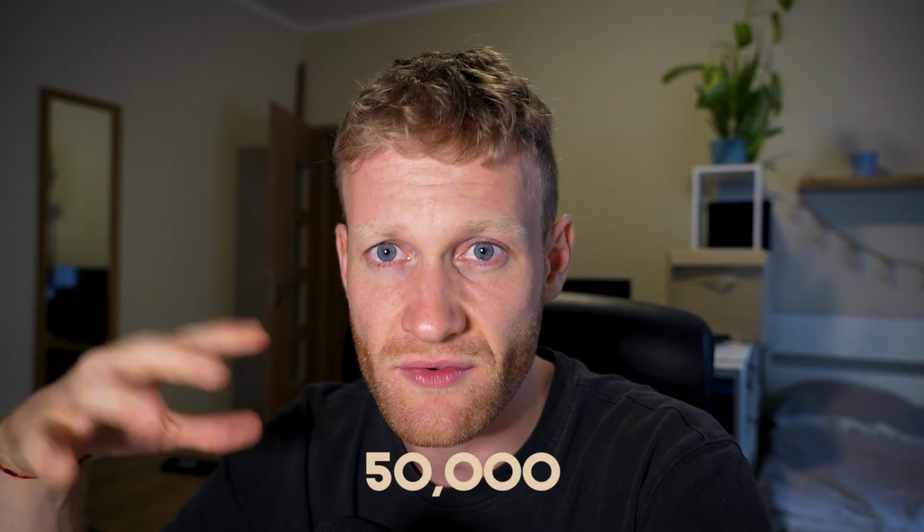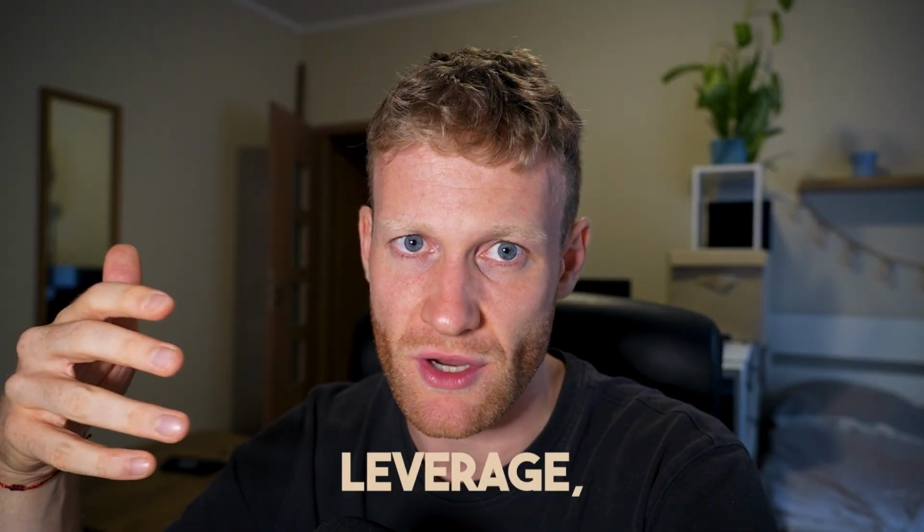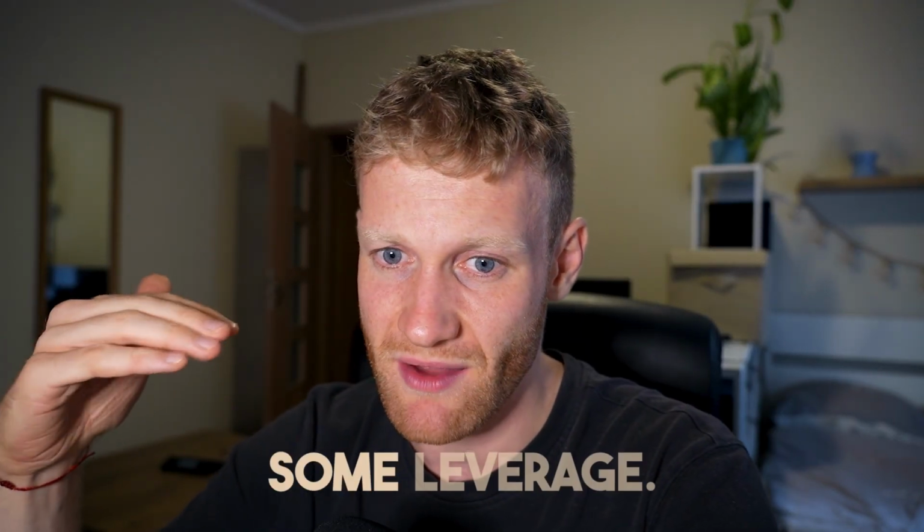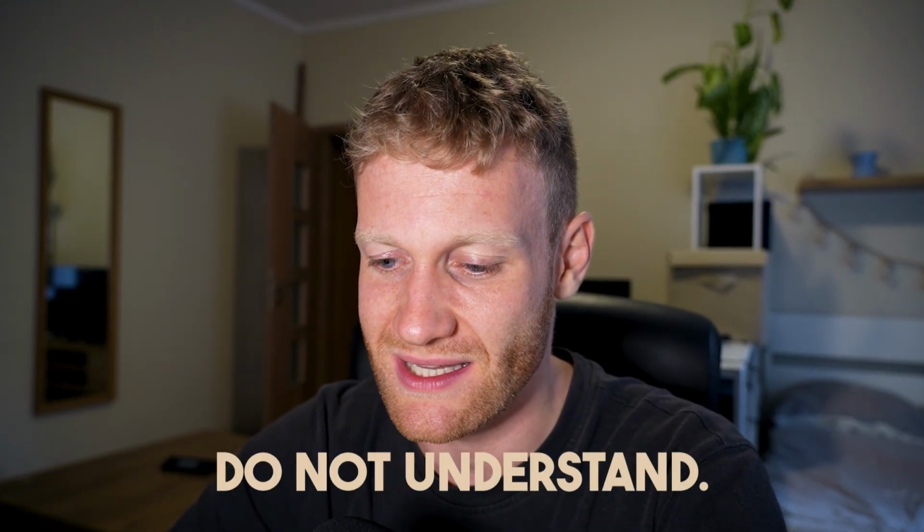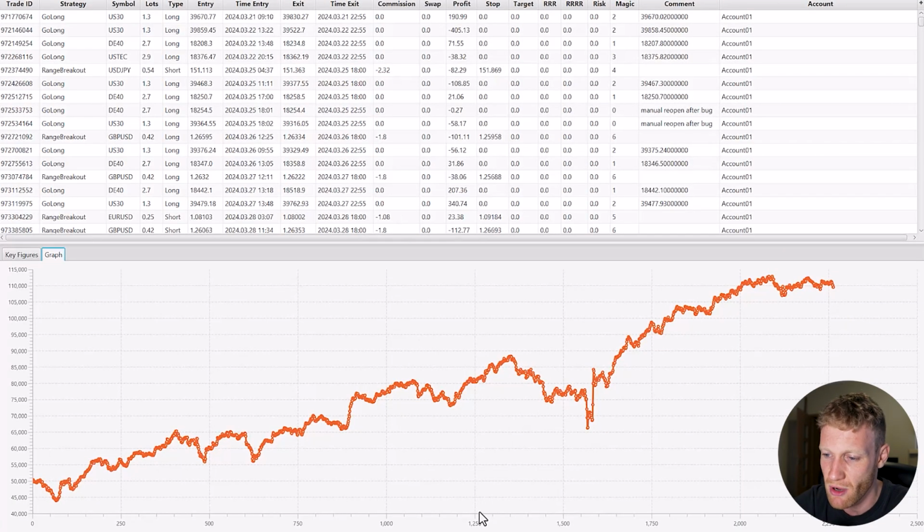I trade this 50,000 euro account with some leverage, not too much, but still some leverage. So it's definitely not risk free, what many people do not understand. Even though it looks perfect in the equity here, it's definitely not risk-free. And I might lose a lot, especially if the big stock market indices or the stock market crashes. So for this reason, I will just stick to the risk that I use here.